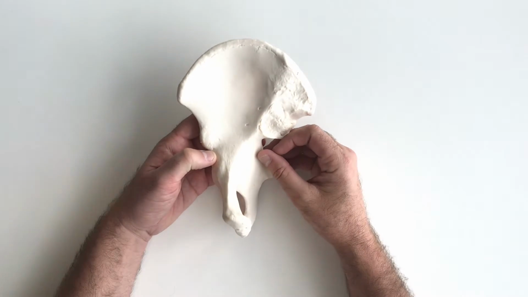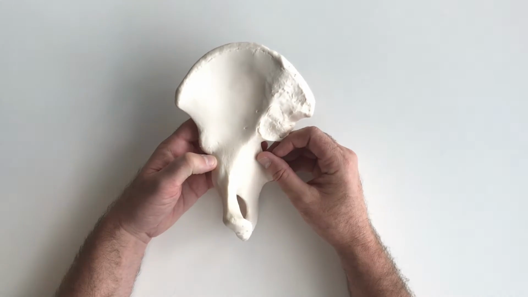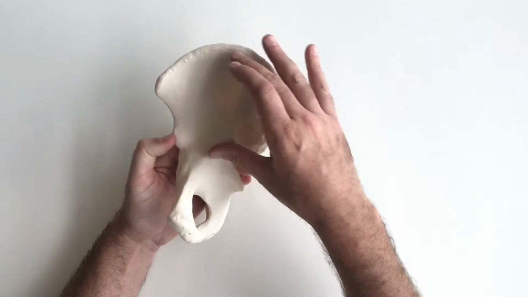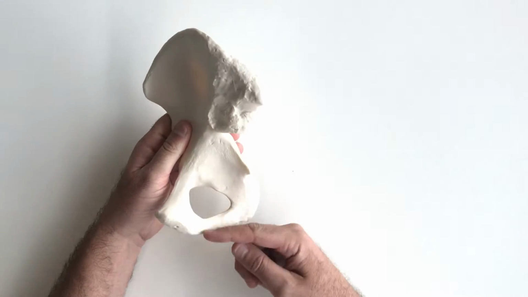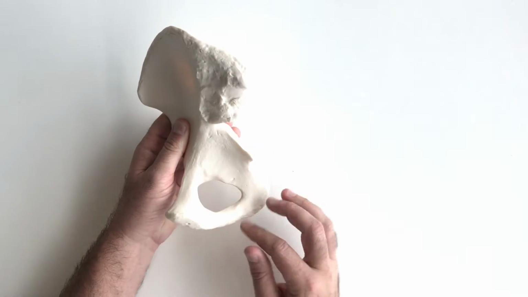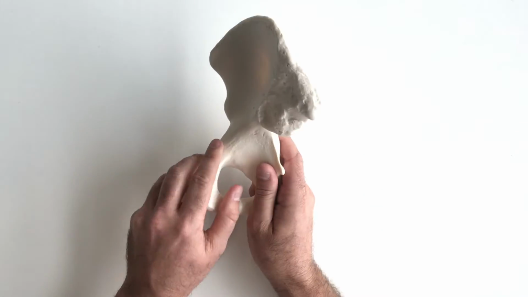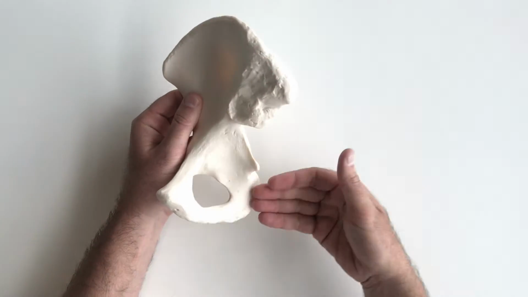A couple of landmarks just to extend our knowledge. So we already have the three bony regions. This top part is called the ilium, this whole top part here. This entire section at the back here is called the ischium, and this entire section at the front here is called the pubis. So ilium, ischium and pubis.